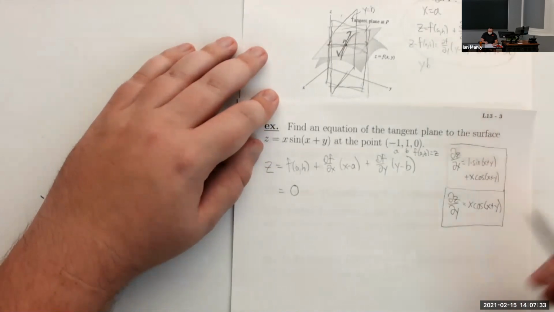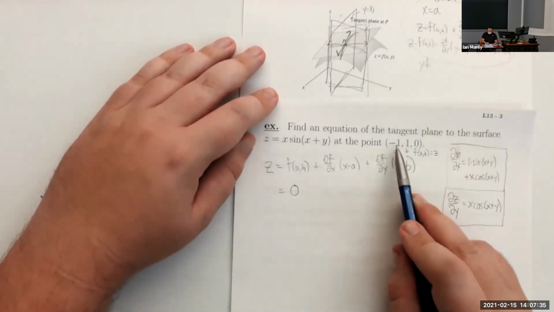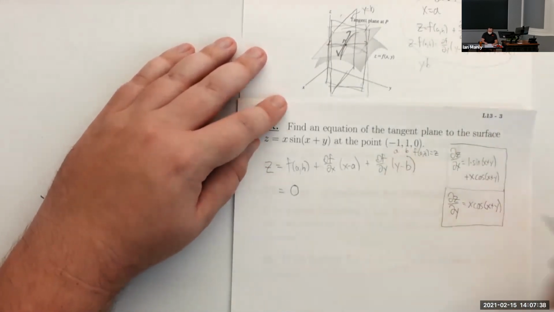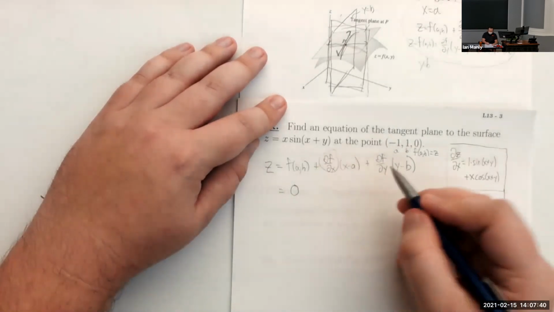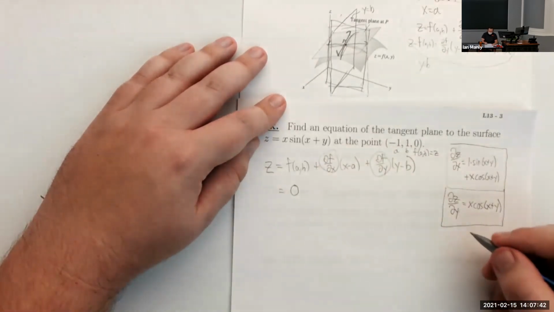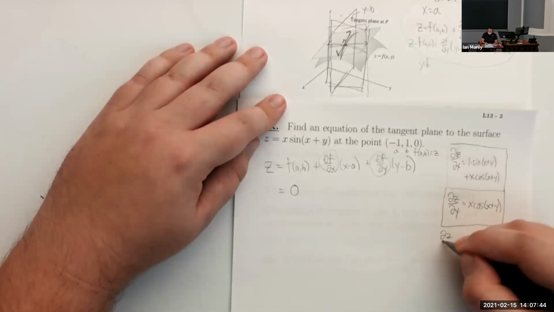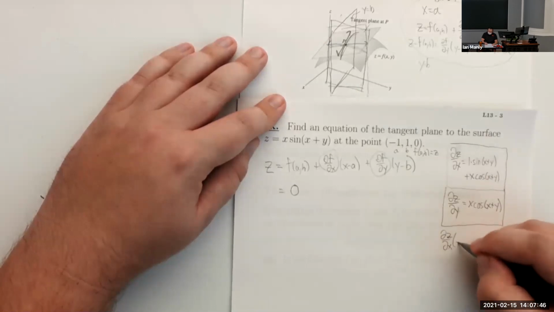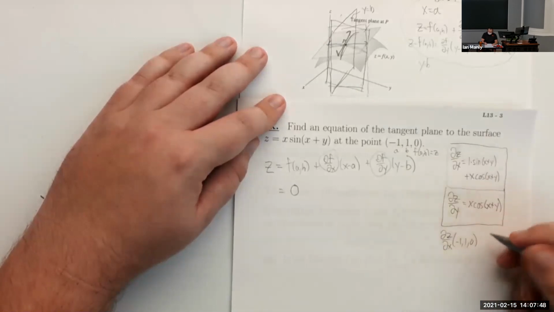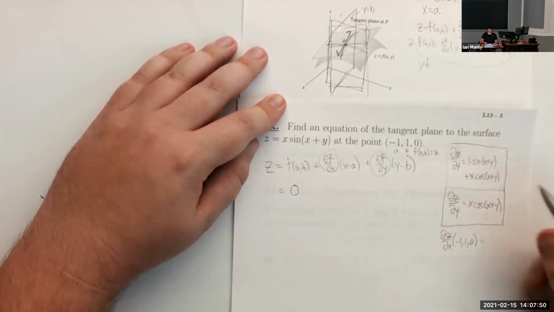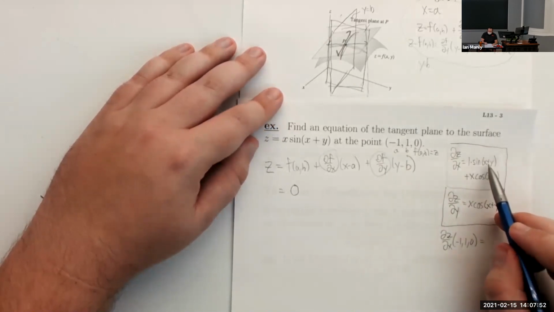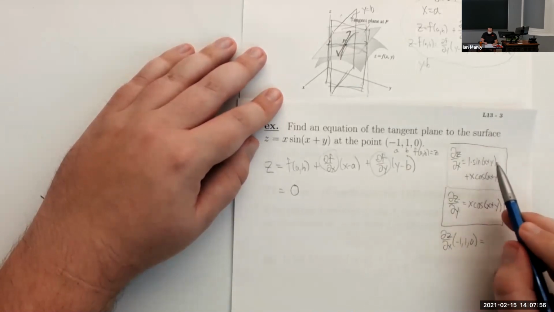Okay, now what we're supposed to do is plug in the point -1, 1, 0 into these, and that's what these are going to be. All right, well, let's see here. So partial z, partial x at -1, 1, 0. Well, if x is -1 and y is 1, this will be 0, and sine of 0 will be 0.